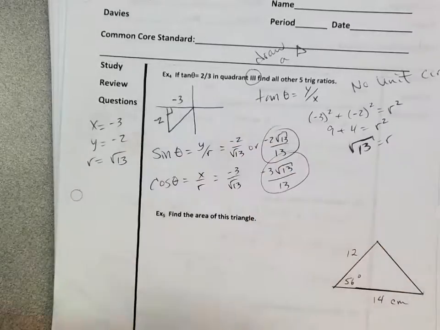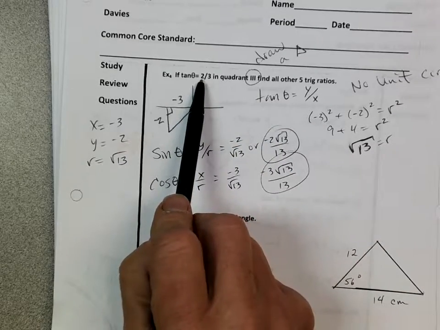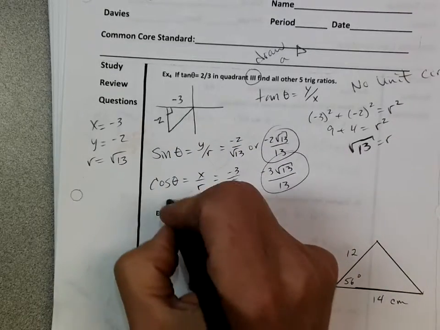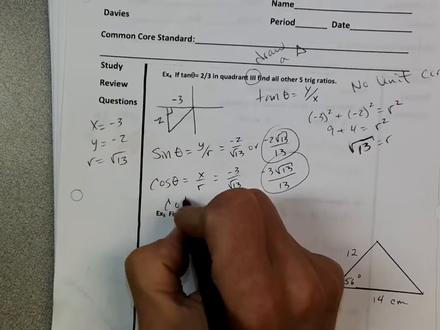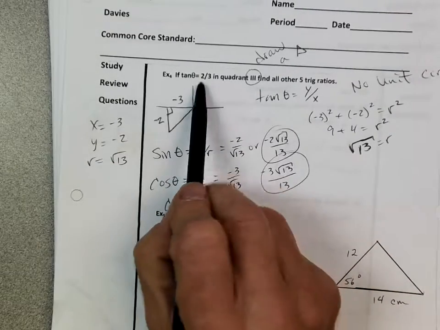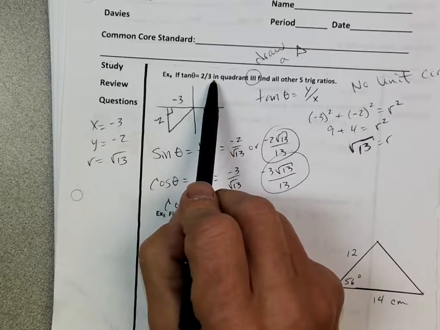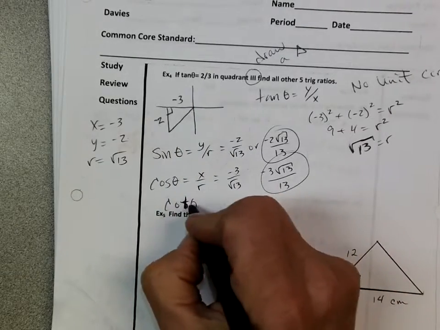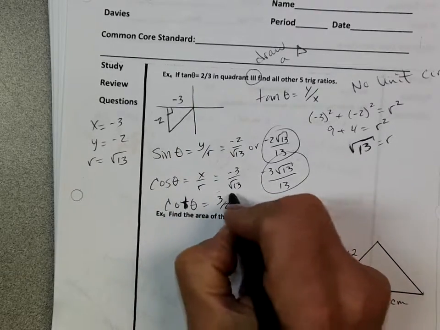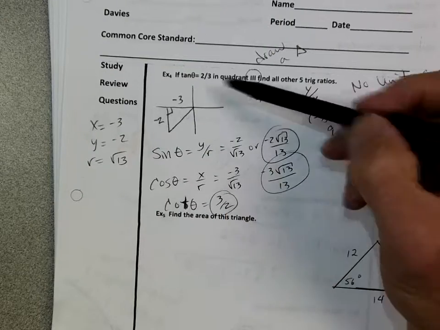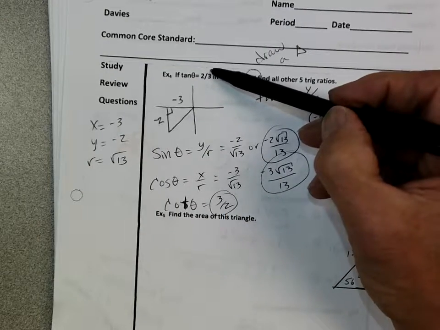We already got tangent. I don't need to do tangent because tangent is there, right? But cotangent, let's do cotangent because cotangent is super easy. So if tangent is 2/3, yeah, Ryan's right. Then cotangent theta is just going to be 3 over 2. That was easy squeezy, huh? Because cotangent is the reciprocal.